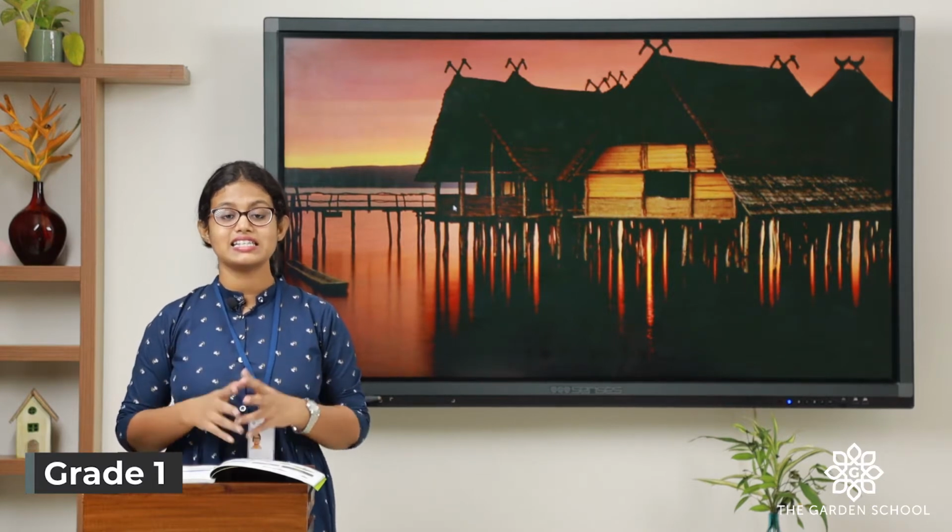In the last class in science, we have completed the first chapter, which is about living things and non-living things. And today we are going to discuss the exercises. So now we can take page number 3. In page number 3, you can see 2 questions there.